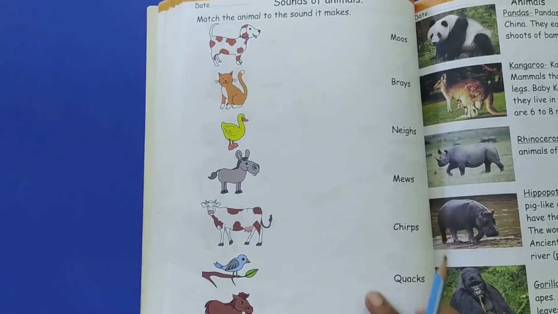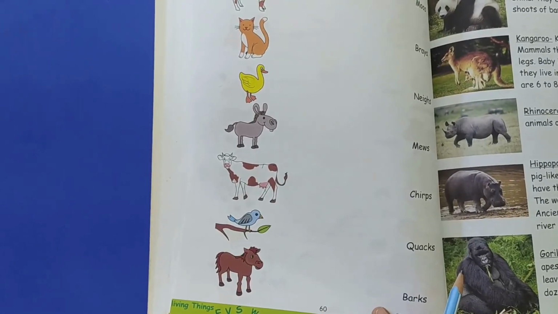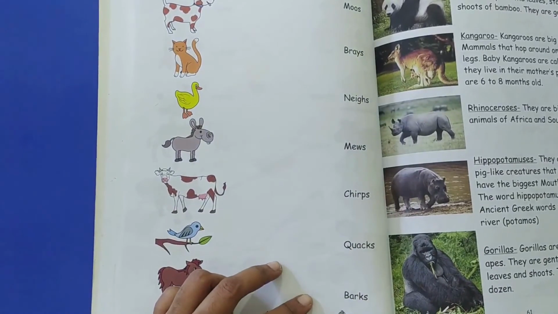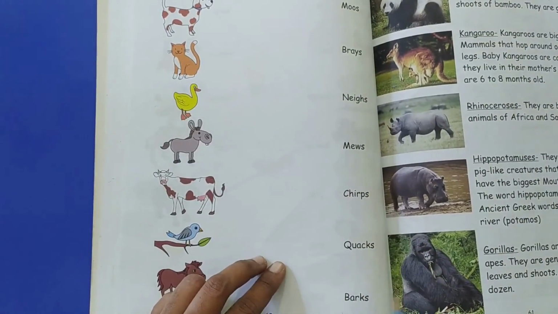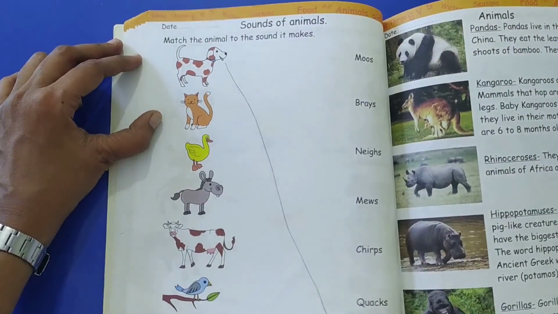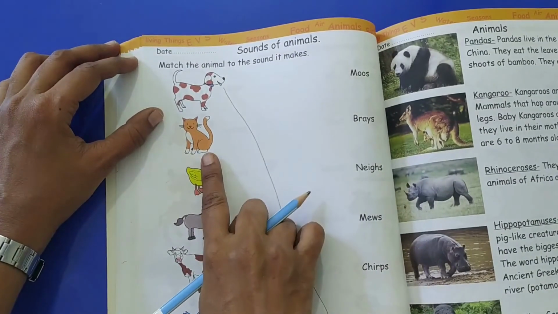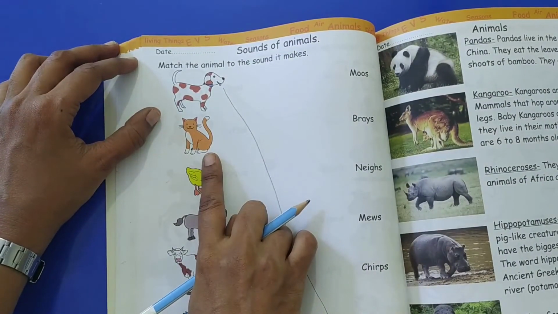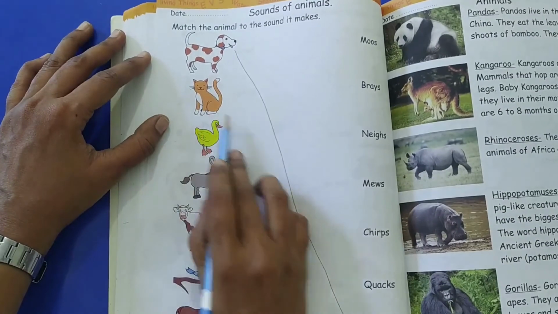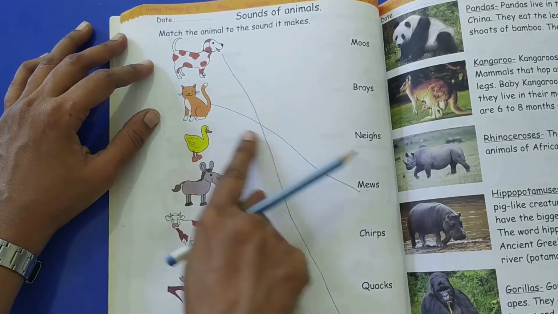A dog barks, right? You hear the dogs doing bow wow, right? What is that called? It is called bark. So a dog barks. So you will match dog to bark. What about the cat? The cat, what sound does a cat make? The cat says meow. So the cat mews. The cat mews. This is how you will match it here.